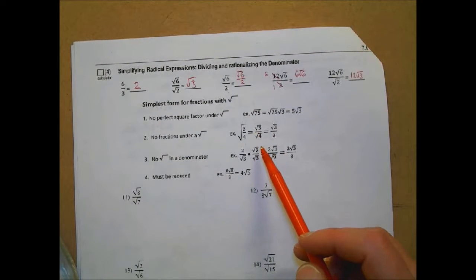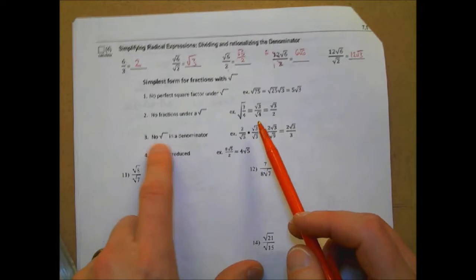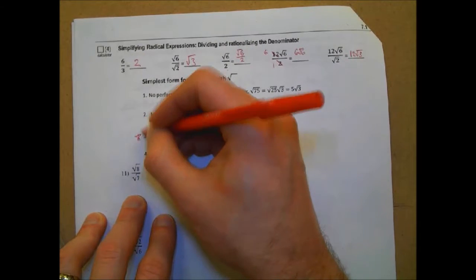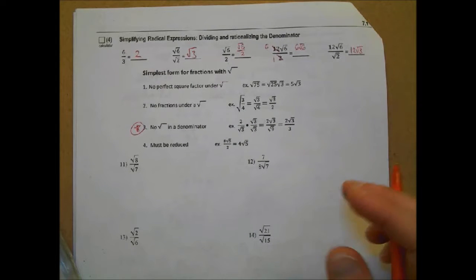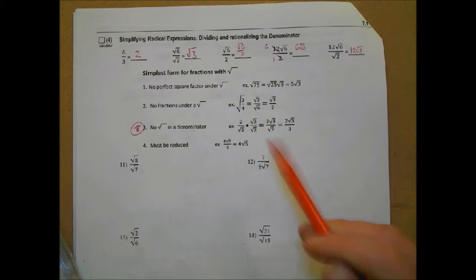Now, this is the key one right here. You might think all of the math that we teach is arbitrary, but number 3, I kind of consider to be arbitrary a little bit. Especially if you plan on going on to calculus by the end of your high school career, you will not need to do step 3 here.